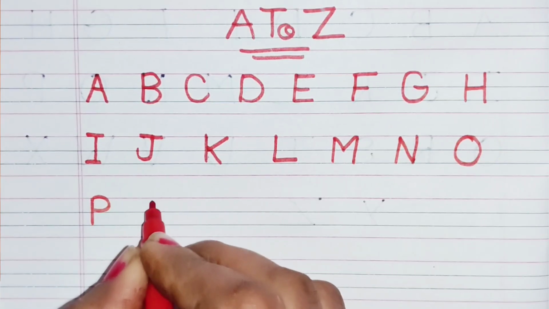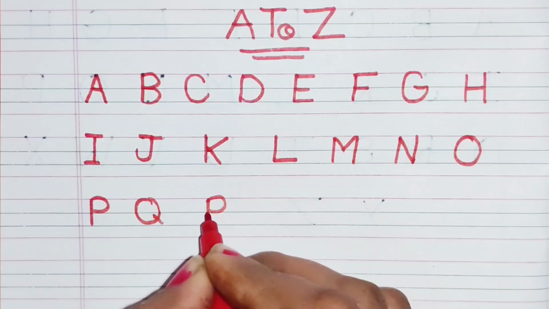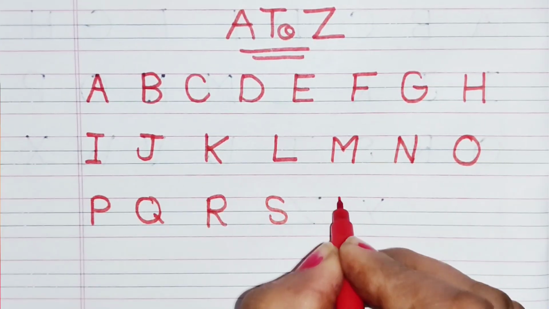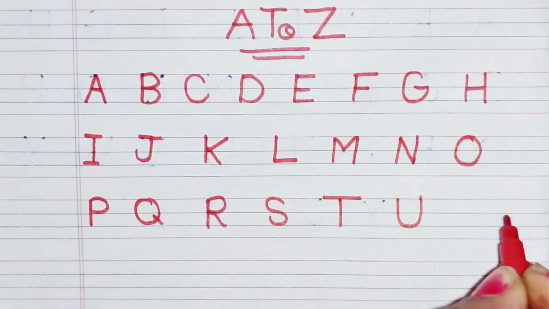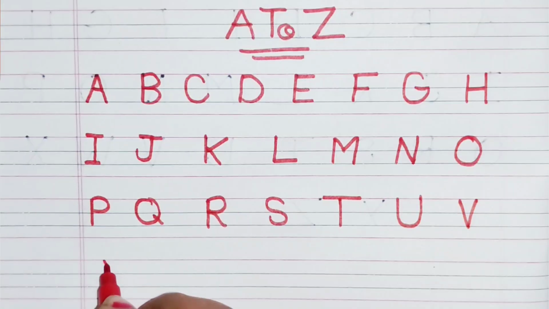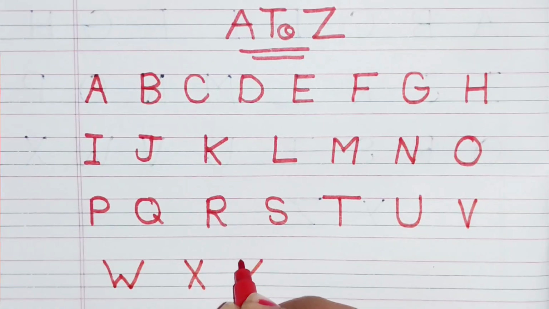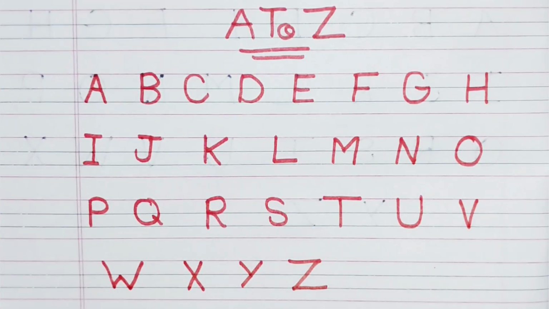for pigeon, Q for queen, R for rose, S for star, T for tiger, U for umbrella, V for van, W for water, X for X-ray, Y for yak, Z for zebra.